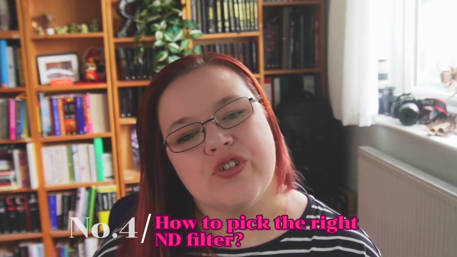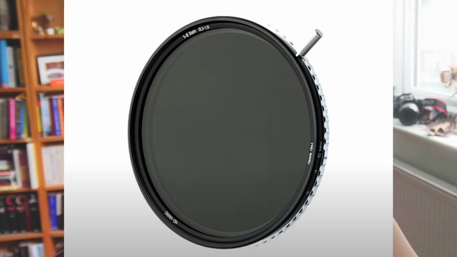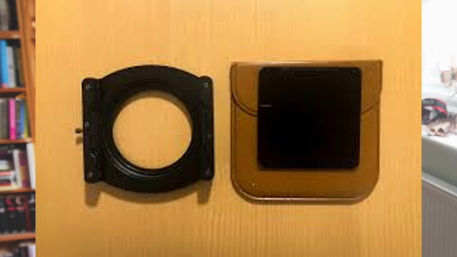So how do you choose the right ND filter for your camera? Well, there's pretty much, again, two options. You can either choose the round ones that quite literally thread onto the front, just like a UV filter or a polarizer. And the alternative is to have one that quite literally slides in front of it and has a cage that you can slide in and out. It, again, comes down to which one you would prefer.